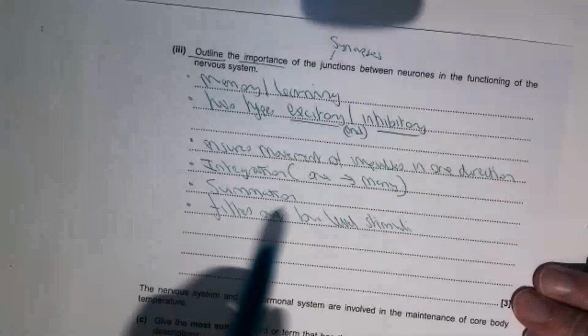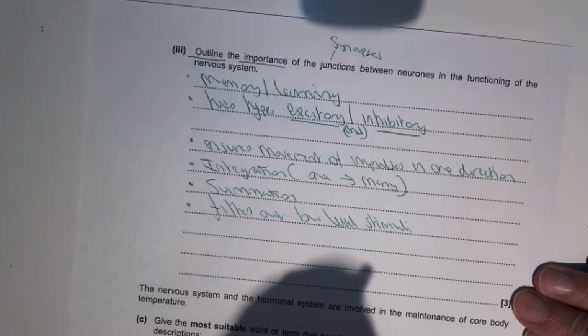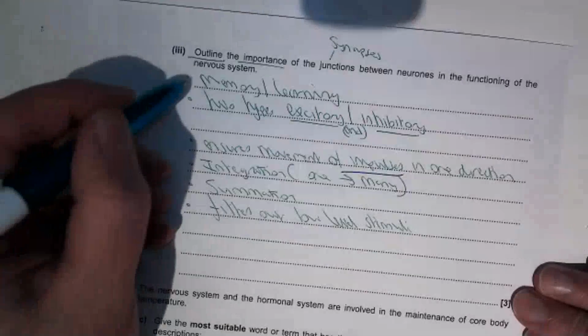Just remember that you should ignore anything to do with signals, messages, all right? It's all about electrical impulses that you have to talk about. Okay, so there are 1, 2, 3, 4, 5, 6 reasons why they're important. For a 3-mark question, you would need 3 of the 6.